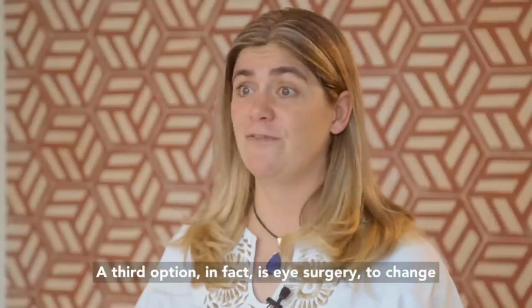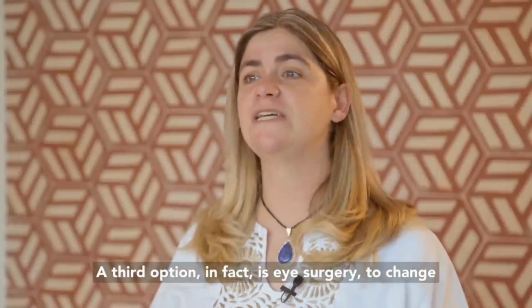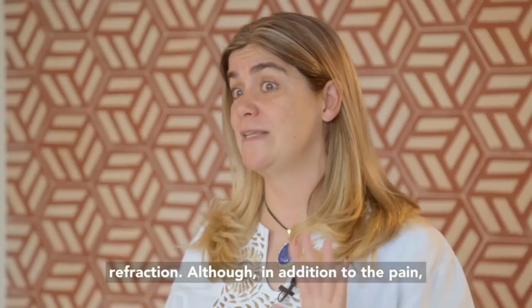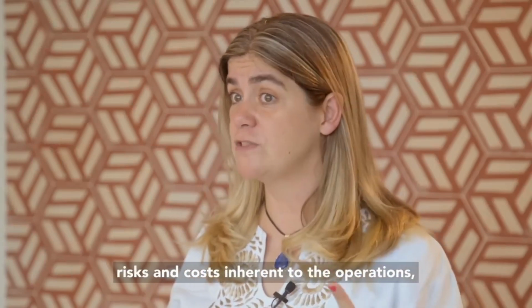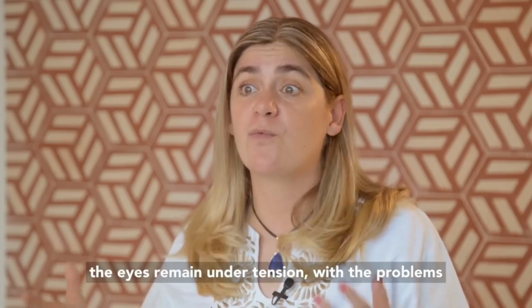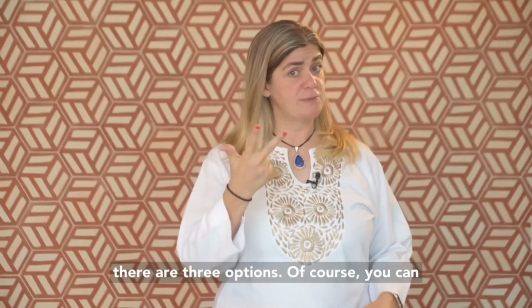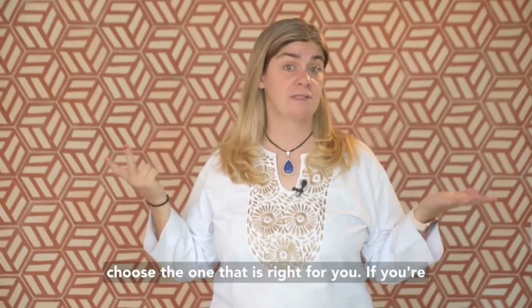A third option, in fact, is eye surgery to change the shape of the cornea in order to change the refraction. Although in addition to the pain, risks and cost inherent to the operations, the eyes remain under tension with the problems that this can cause later on. So basically there are 3 options. Of course you can choose the one that is right for you.